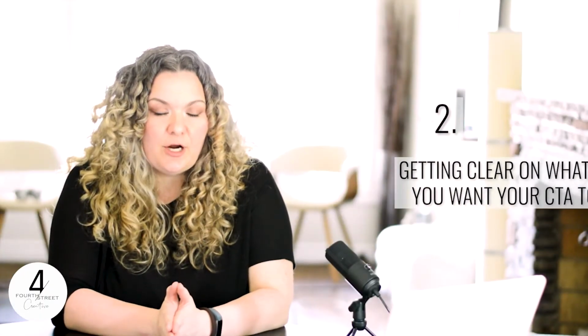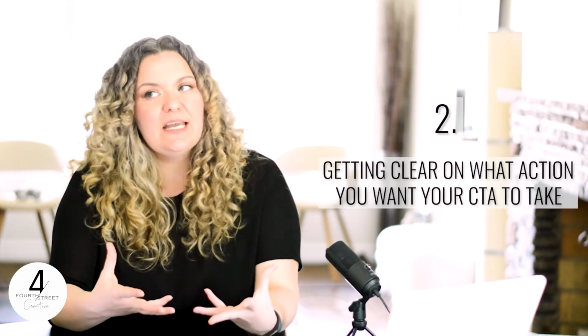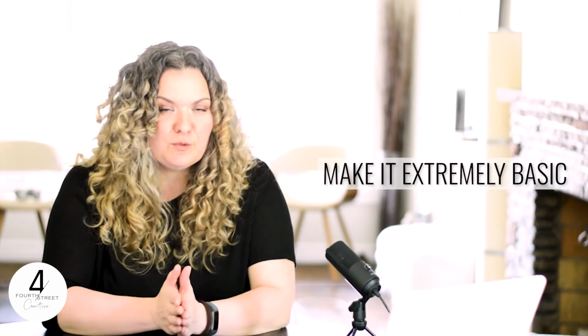Step number two is getting clear on what action you want your CTA to take. Something I like to tell people when they're crafting their CTAs is craft them, put them together as if you were talking to your 2-year-old child. You're not going to be overly elegant when you're trying to explain something to a 2-year-old. And that is exactly where you start when you're crafting your CTAs. So if you want your audience to give you a call, then you might say, I want my audience to give me a call. It's not the end result, it's just exactly what you want the action to be. So I want first-time home buyers to call me. That would be where you want to go with your CTA. And just make it extremely basic. Trust me, we'll refine it later.